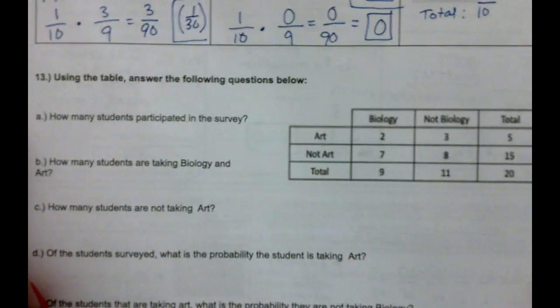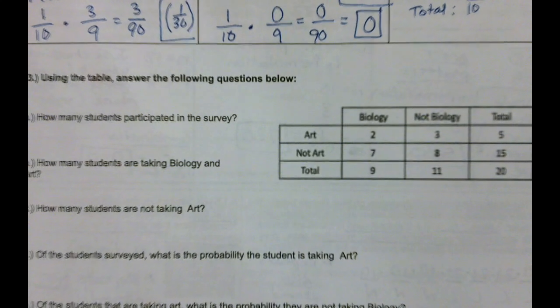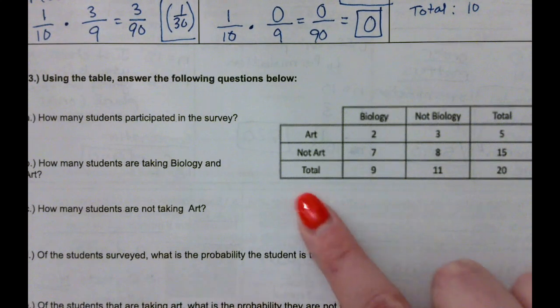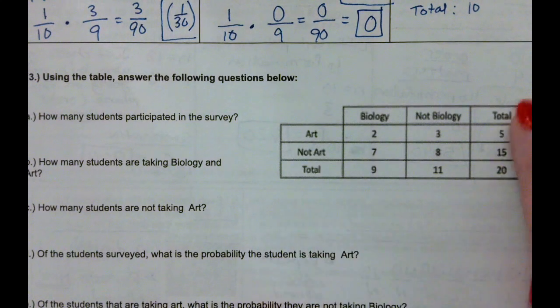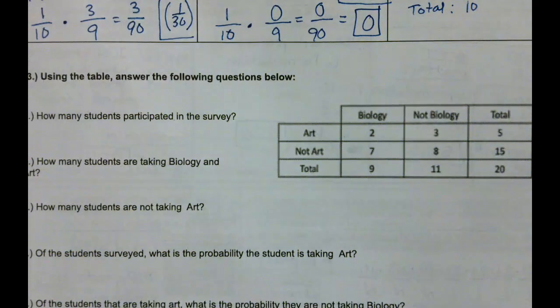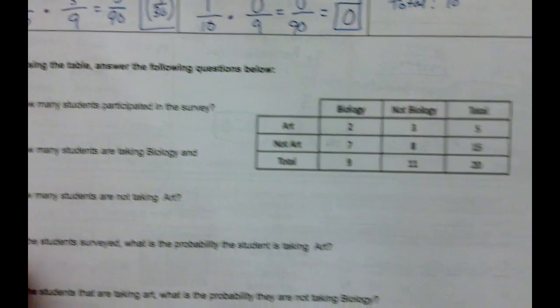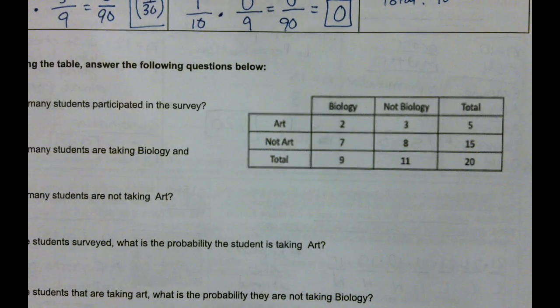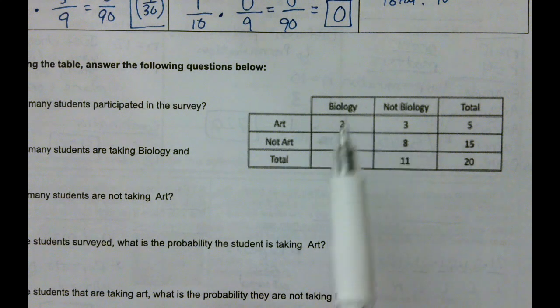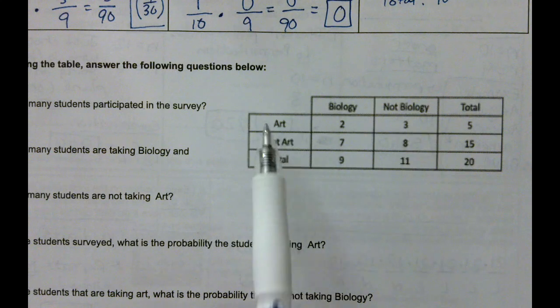Alright, number 13, the table problems. The thing to keep an eye on here, we do have our total columns, so that's very helpful. A, how many students participated in this survey? So just taking a general look at the table, we now know based on the question that this was a survey given to students, and they were asked whether they took biology or not, and whether they took art or not.